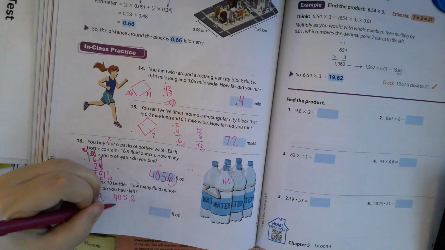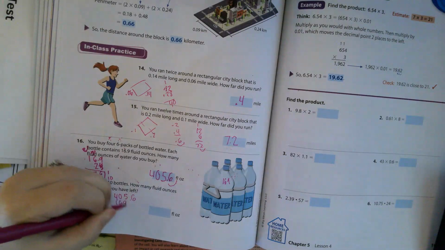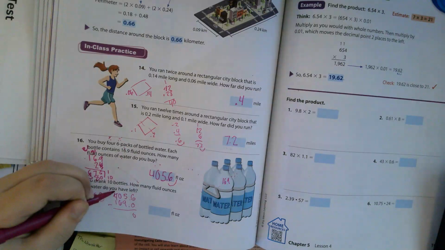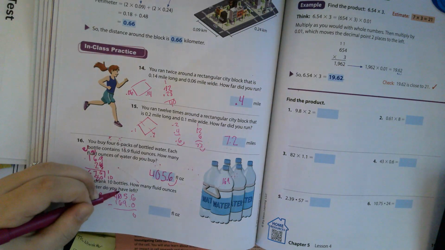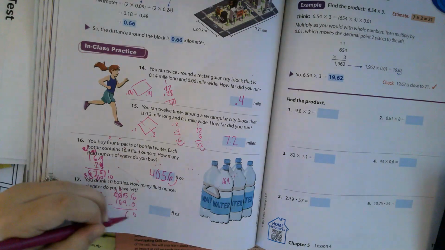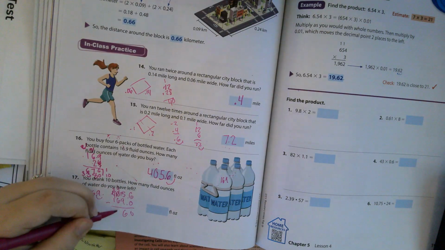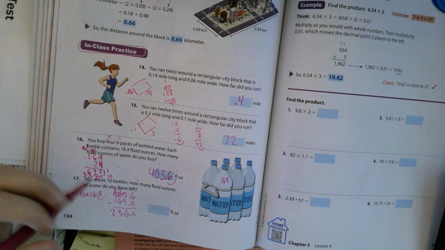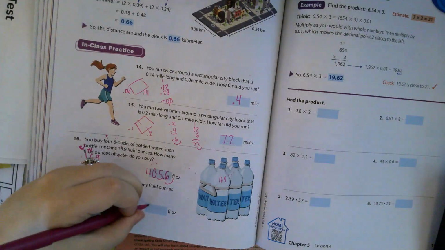minus 169. 6 minus 0 is 6. 5 minus 9 you can't do. Take away from 4 it becomes 3. 10, take away from 10 becomes 9. 15 minus 9 is 6. 9 minus 6 is 3. 3 minus 1 is 2. 236.6 fluid ounces.